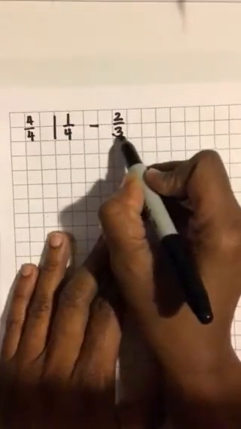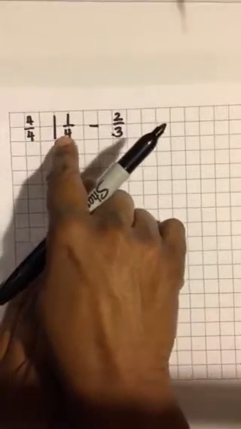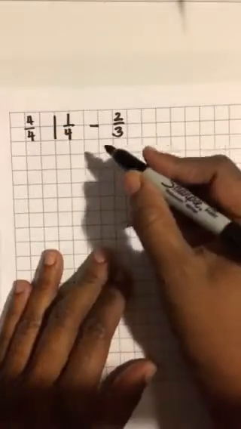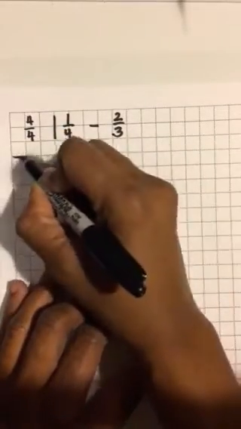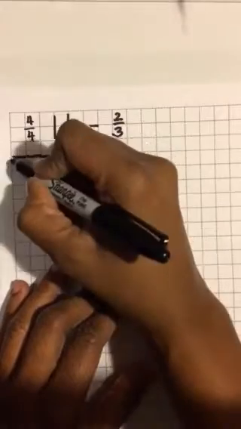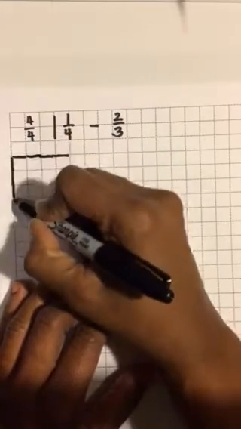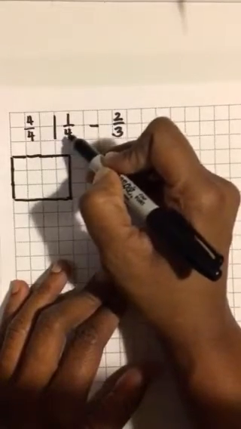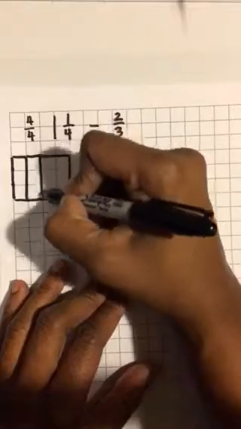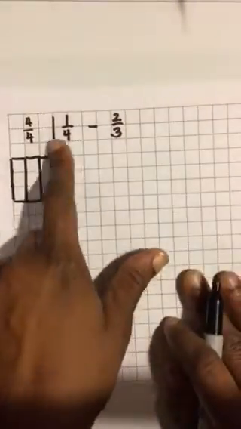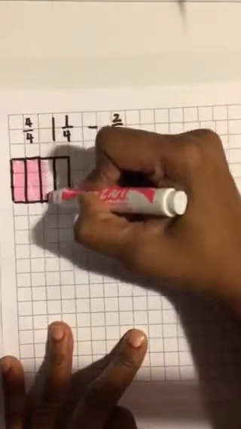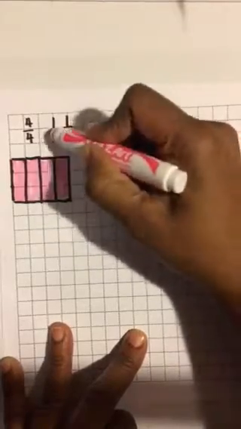And I'm still going to make my rectangular grid. But because I have the whole, I need to model the whole and I need to model the fractional part. So I will do a 4 by 3. 1, 2, 3, 4 by 3. 1, 2, 3. And I'm partitioning into fourths. So that's going to be up and down. And this is just to model the whole. So I need to color or shade all 4/4: 1/4, 2/4, 3/4, 4/4, which models that 1.